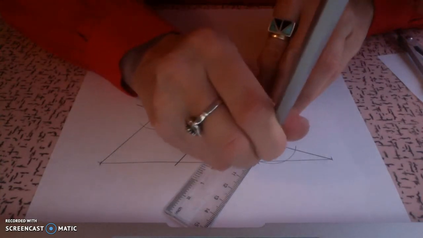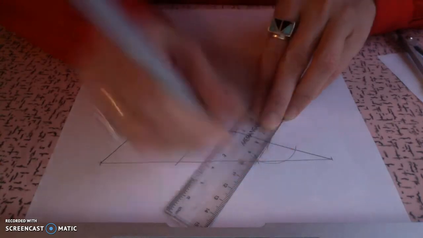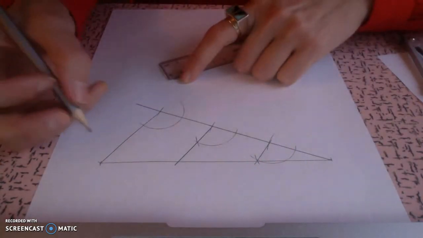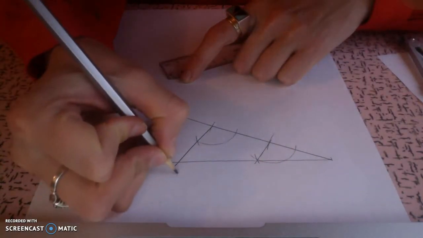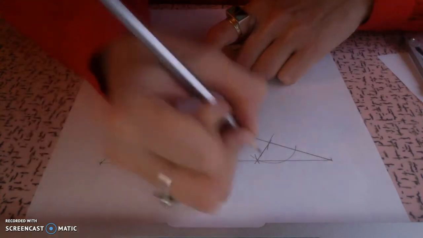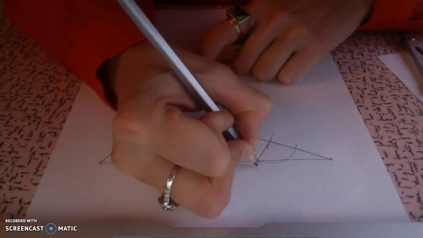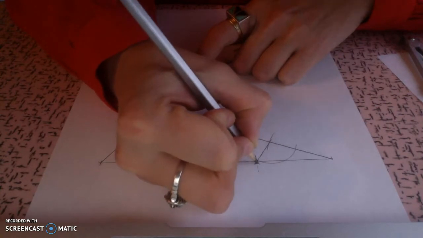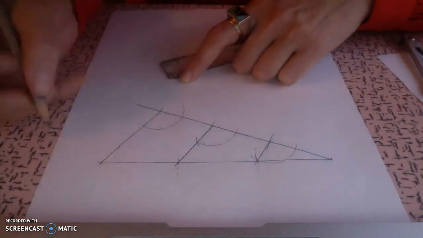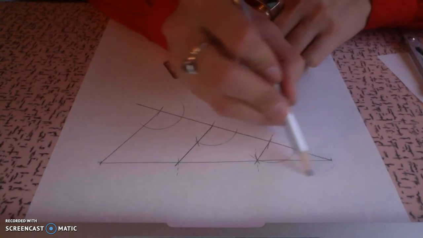Just like that. And there you have it. Our original line is now split right there into 3 equal parts.